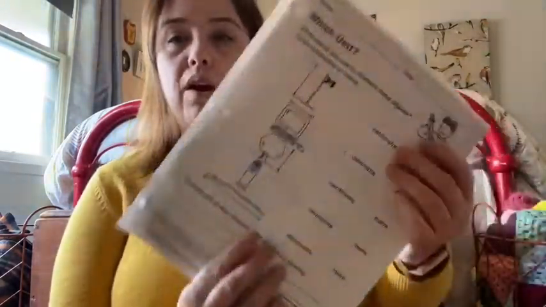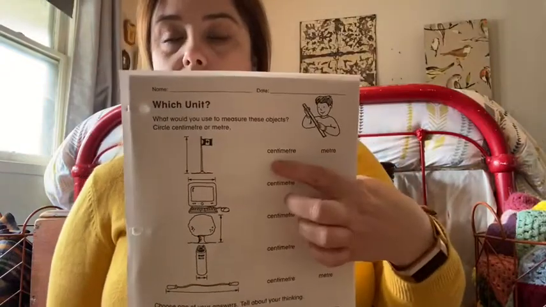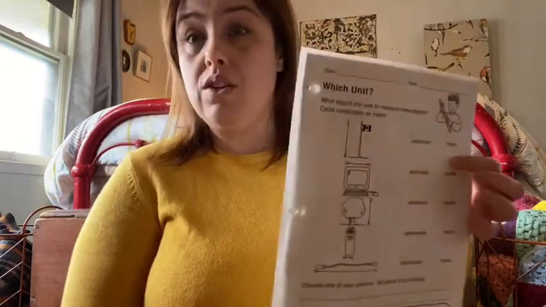This activity is going to ask you to think about when you would use centimeters and when you would use meters to measure. So on this page, it's got a picture of a flagpole, a computer screen. Ooh, wouldn't it be cool if I could figure out how to insert a picture of those things into the video? Maybe I'll try to figure that out before I post it.